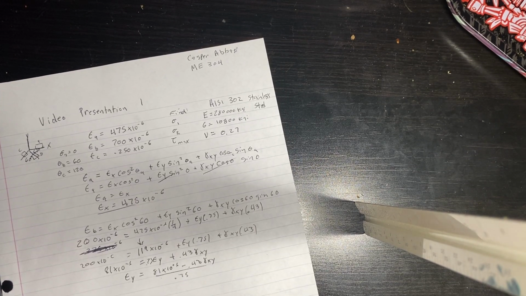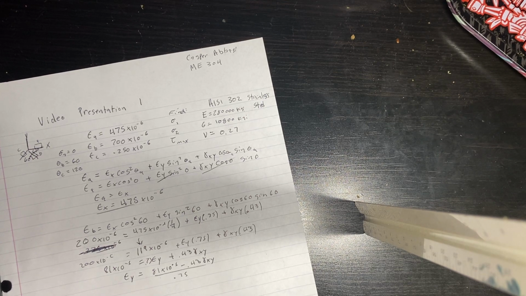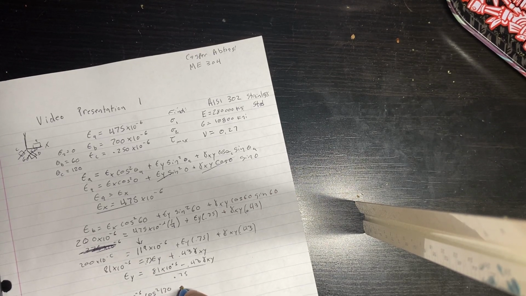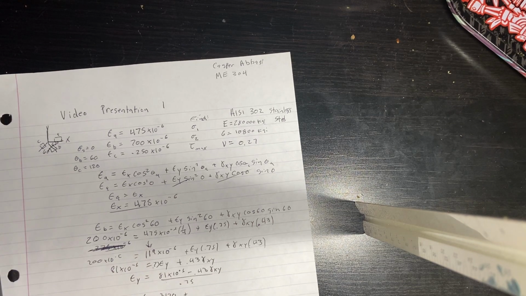All right, moving on. Epsilon C, same equation, new angle. We know 475 times 10 to the negative 6 times cosine squared 120. We have epsilon y now, so we're going to plug that in.